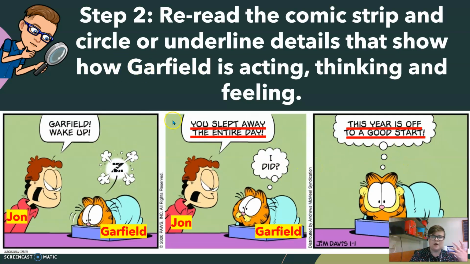Now I'm going to reread the comic strip and circle or underline details that show how Garfield is acting, thinking, and feeling. Garfield, wake up. You slept away the entire day. So John is pretty upset because they're saying that he slept away the entire day, so we know that Garfield, his action was that he slept the entire day. And he thinks this year is off to a good start.